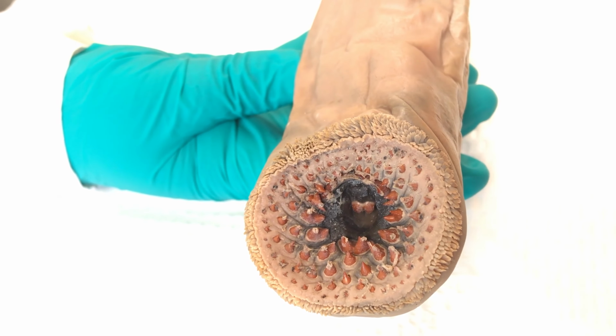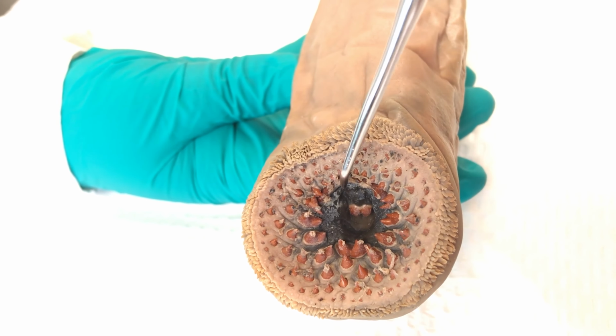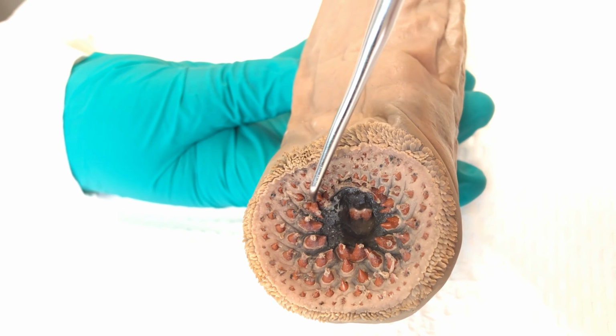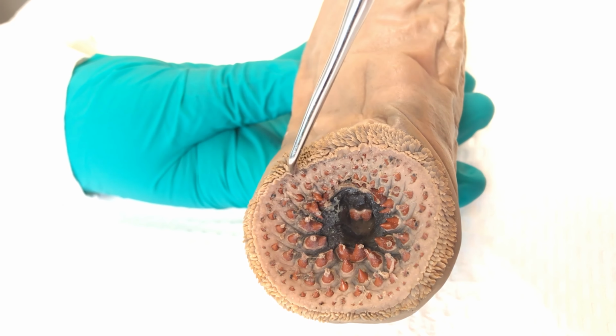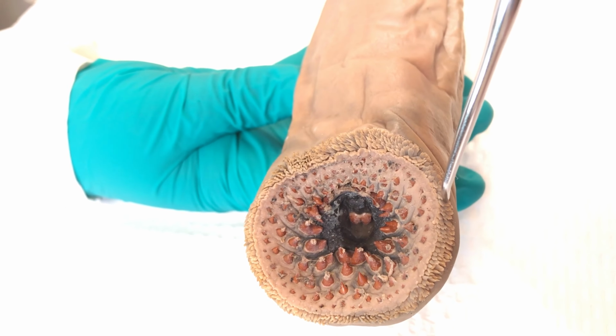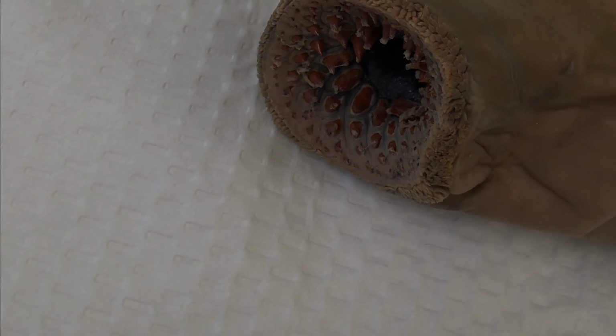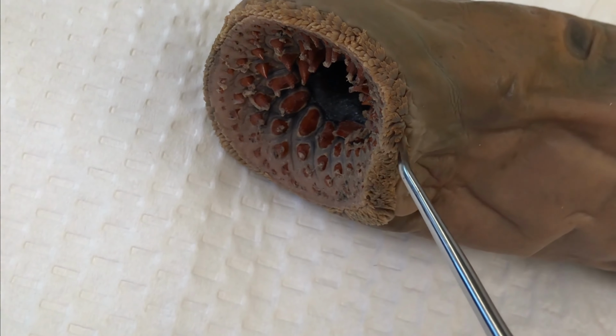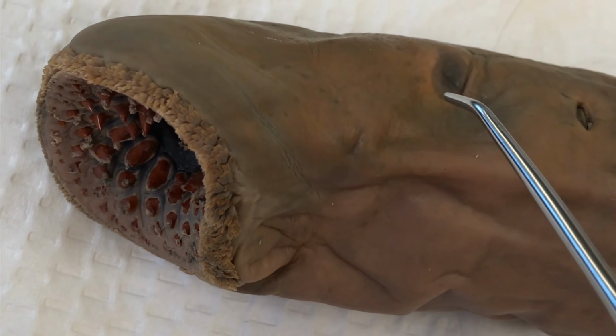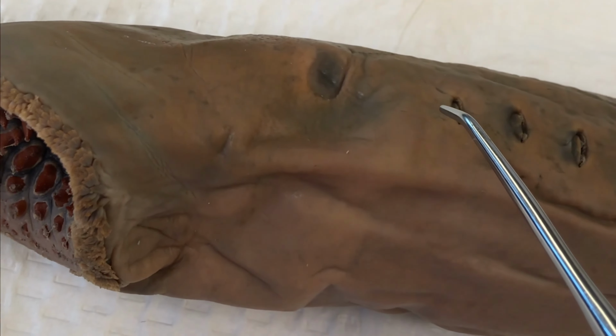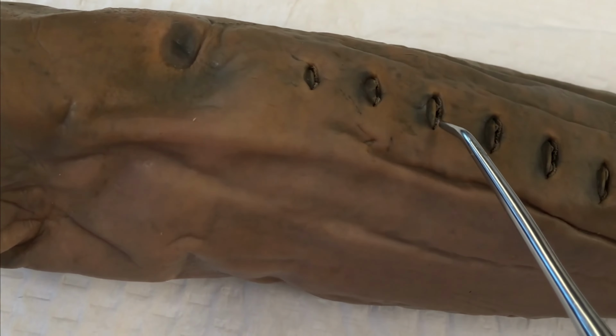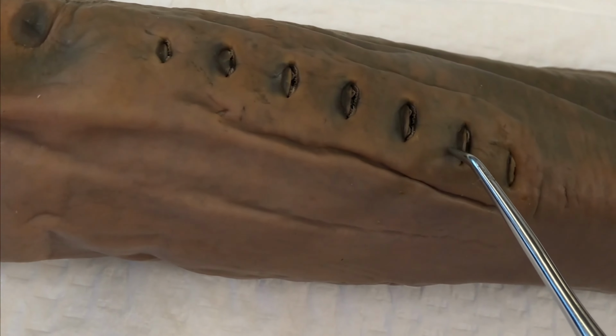Here we have the buccal funnel or oral region with that supraoral tooth surrounded by keratinized teeth and the buccal papillae of the funnel. Again, those teeth and buccal papillae, working our way up the side, you can see the eye, and behind that eye, the 7 openings of the gill slits.